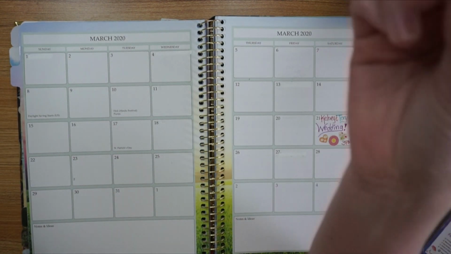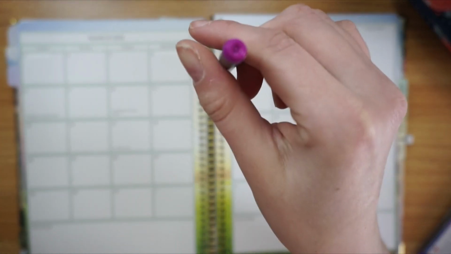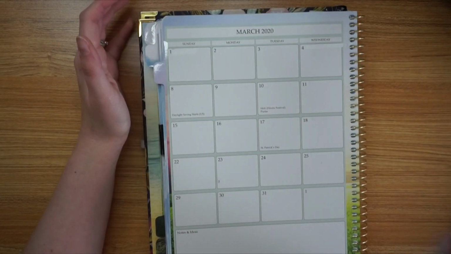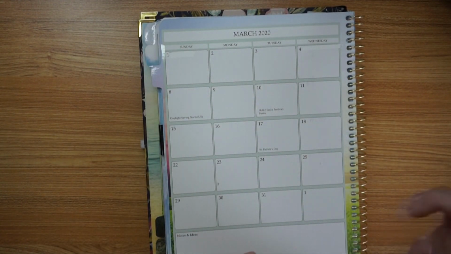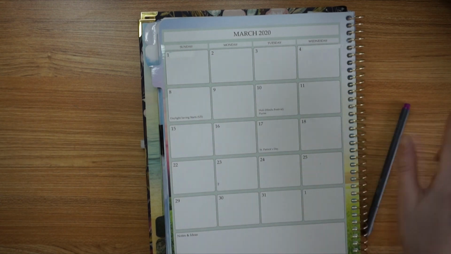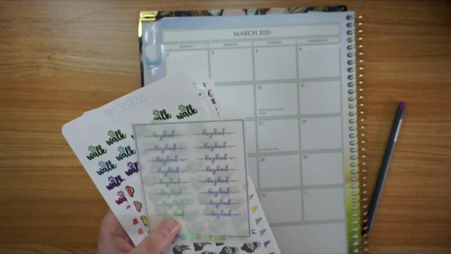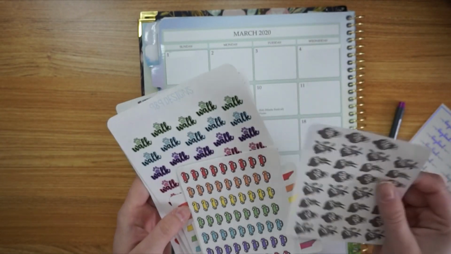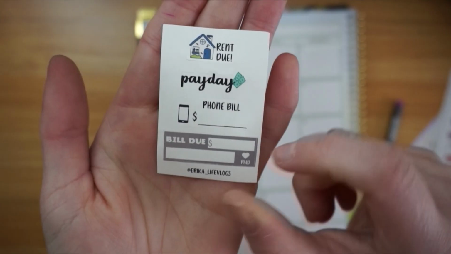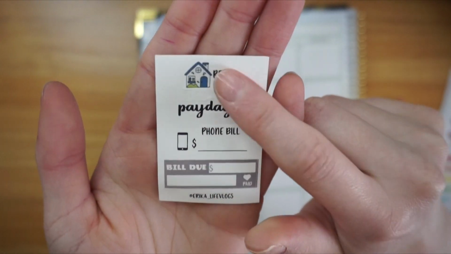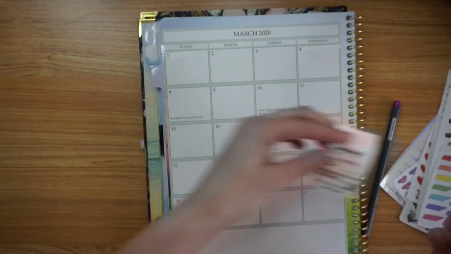Just to lay out my bills, I think I'm going to use this magenta looking color. I think it looks cute. On the first, I have my IPSI payment as well as rent. Let me see if I have any rent stickers. I don't think I do, but I'm just checking. I do! I'm going to use this one from Erica Vlogs, because rent is due on the 1st.